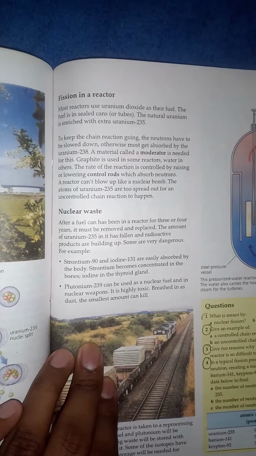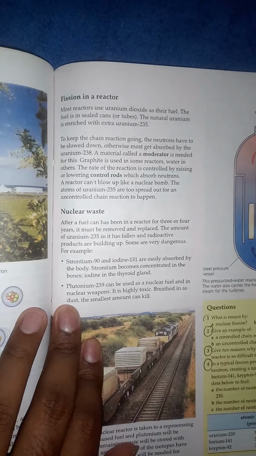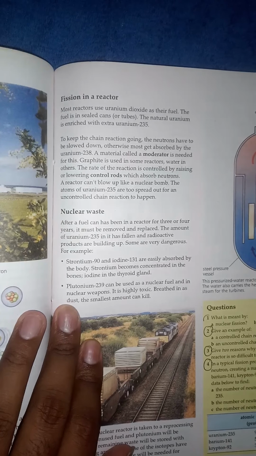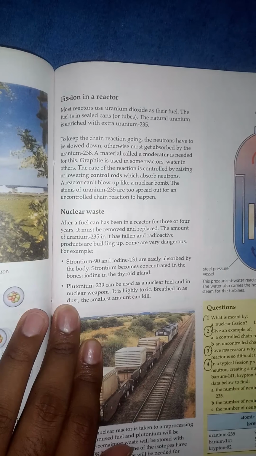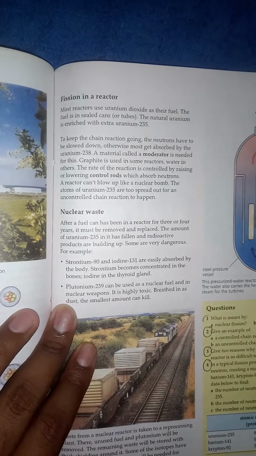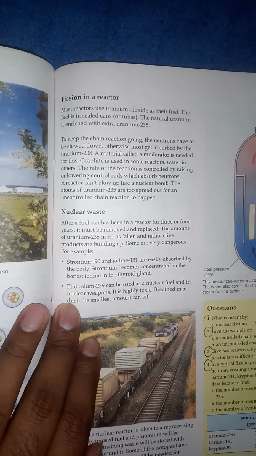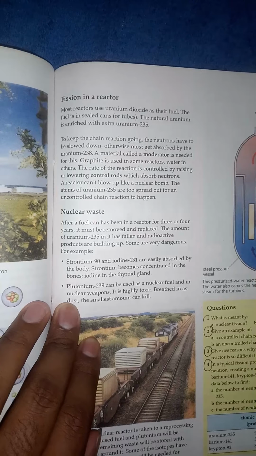So what is the function of a moderator? A moderator is there to slow down the neutrons. That is, to keep the chain reaction going, the neutrons have to be slowed down. That means a moderator is used to slow the neutrons, otherwise most get absorbed by the uranium-238.